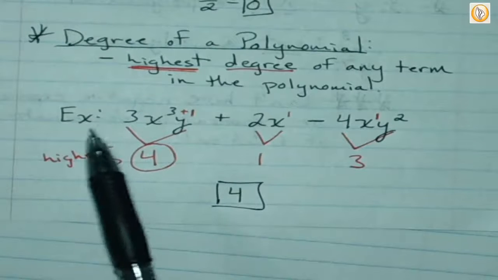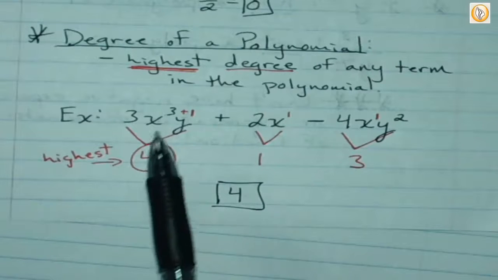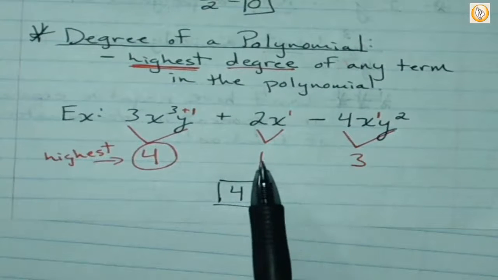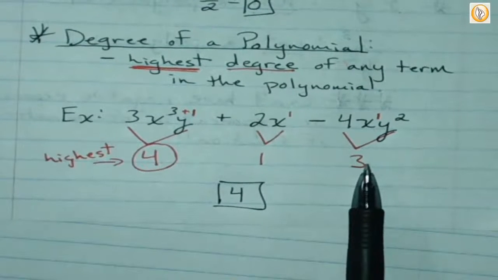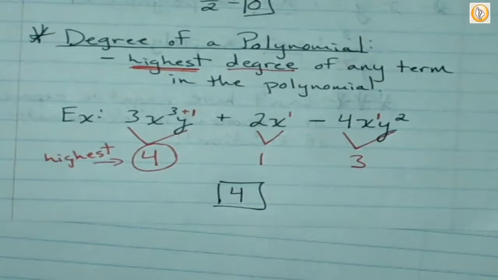So the degree of this polynomial is 4. Write it down, make sure you have it all written down, and then ask questions. All you're doing is writing down underneath the degree of each term, and then we decide which is the highest, and it's 4.